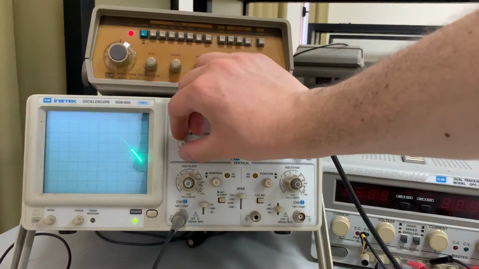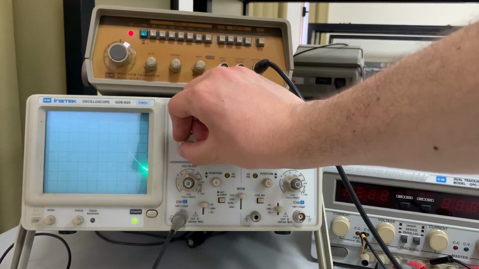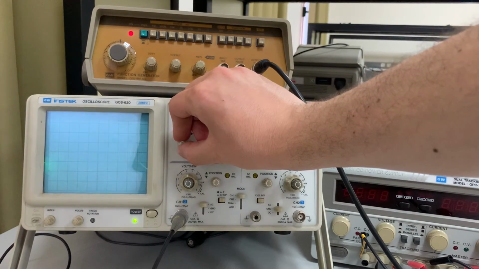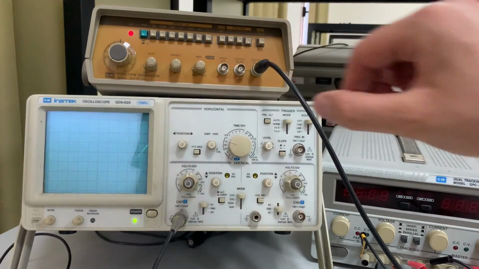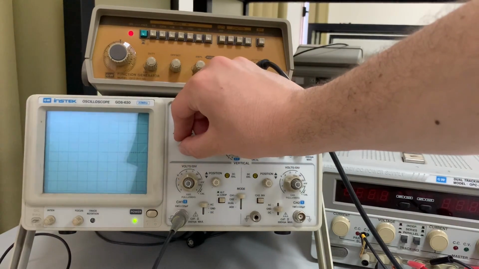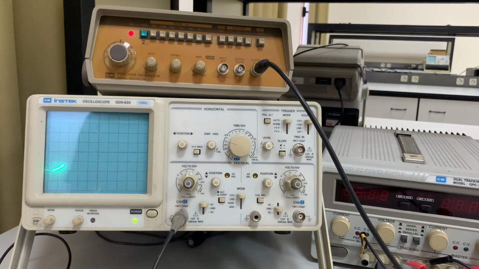And horizontal, we can adjust our horizontal position to see the wave more clearly. Okay, here you are expected to sketch the figure and fill in the blanks in the lab manual.